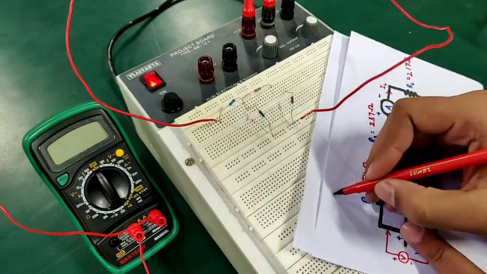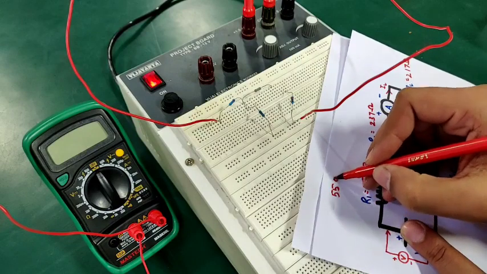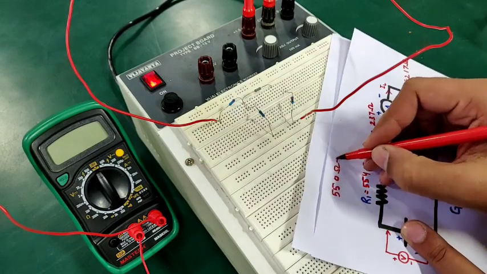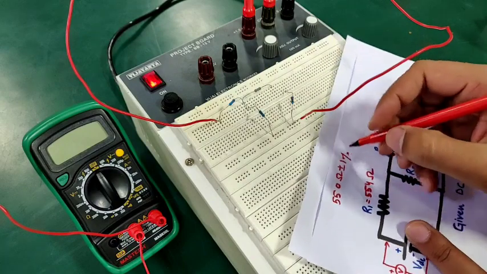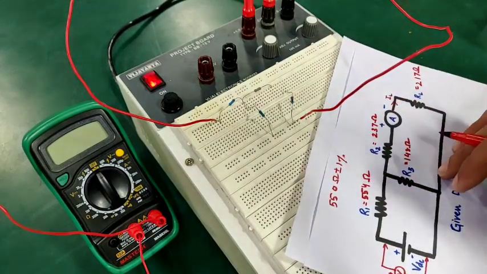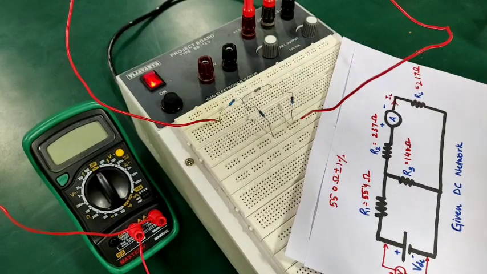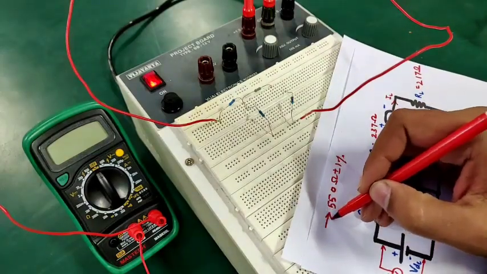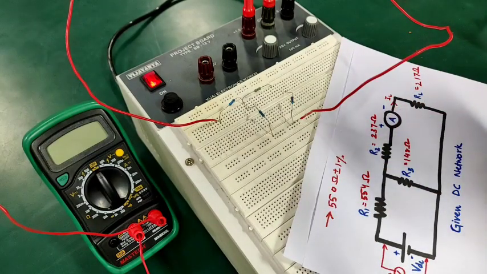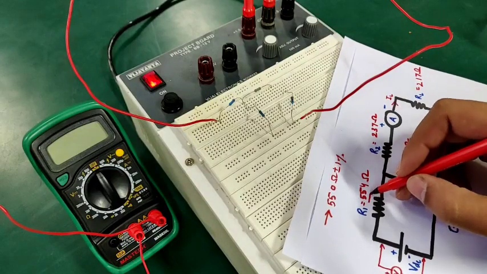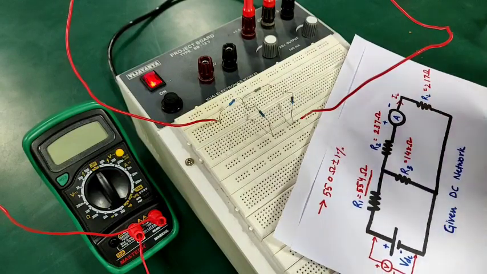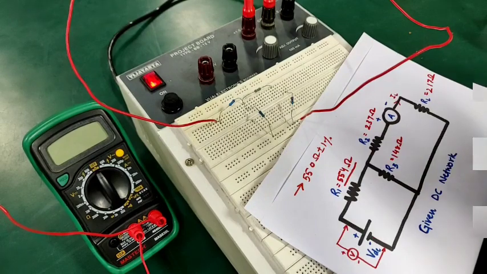550 ohm plus minus 1%. Alright, but in case of practical realization, what I need to do is take the actual value of resistance, which can only be given with the help of multimeter. So this is your theoretical value which comes out with the help of color coding, and this is your practical value which I have measured with the help of multimeter. Let's now move on to step number 2.